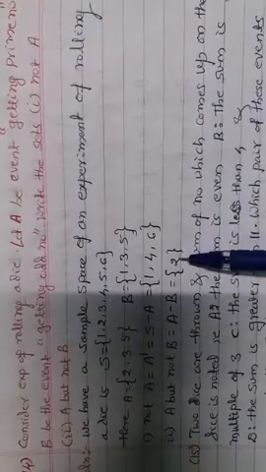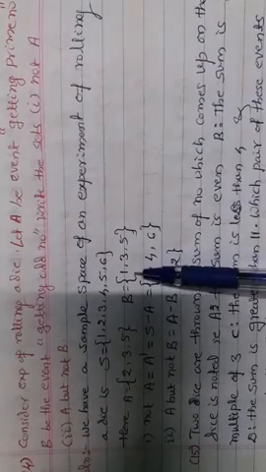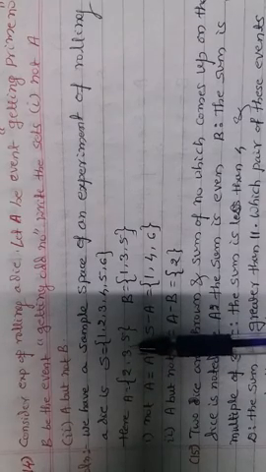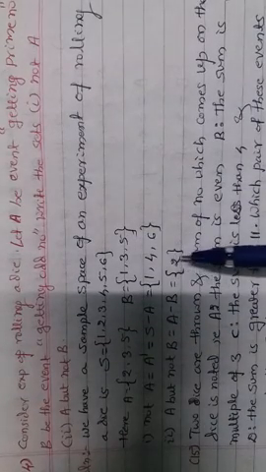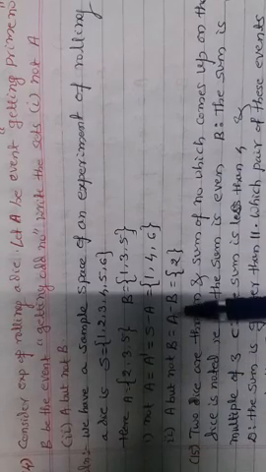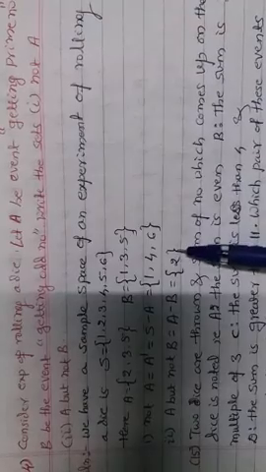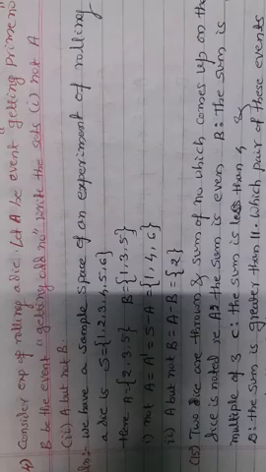You should not write 1 here, because A minus B means from the elements belonging to set A, subtract the common elements with B. So 2 is the remaining. Hence, A but not B is A minus B, which equals 2. Is it clear? This is the 14th question's answer.